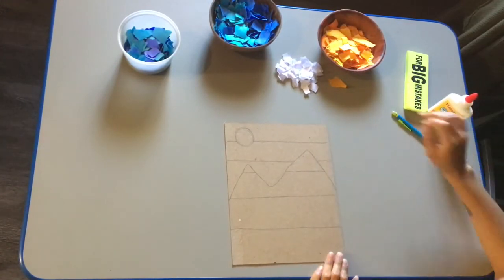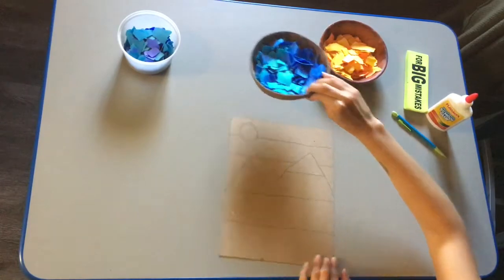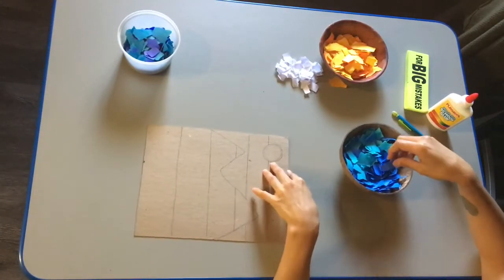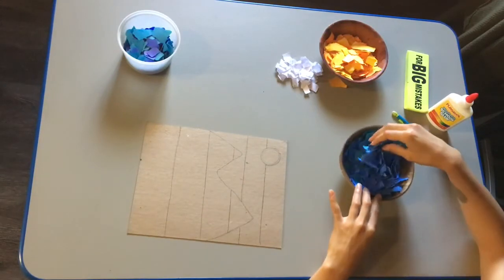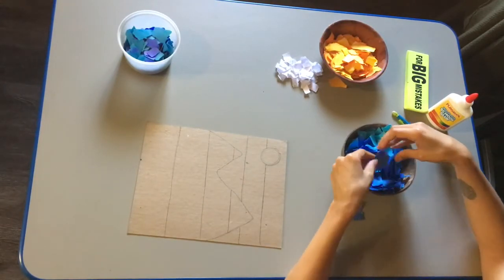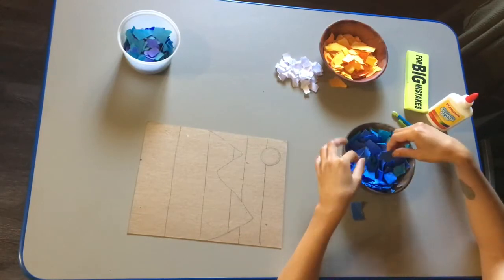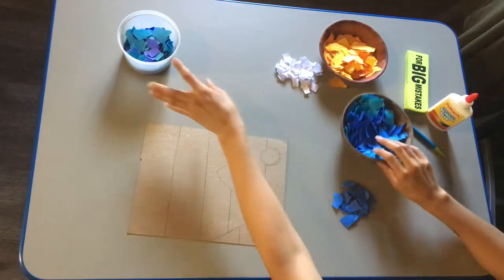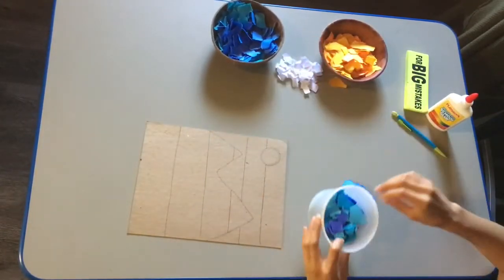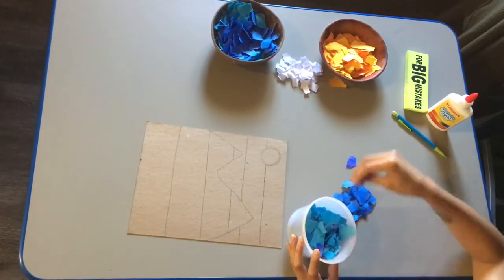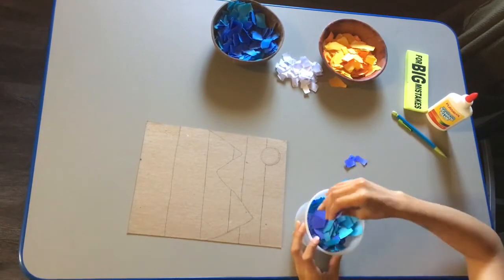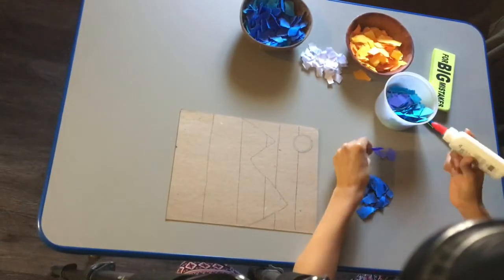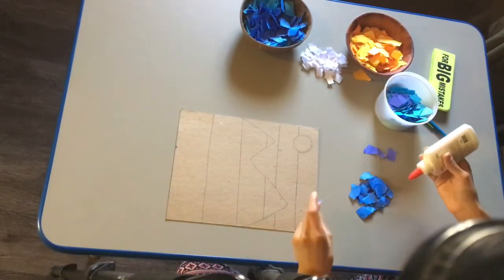So let's get started. I'm gonna go ahead and start on the sky. And I'm just gonna grab my dark blues and purples here, and I'm gonna put them down here. So these are all my blues, and then over here I have some more. I have some purples that we can work with. So let's just keep this close by. This one is gonna be purple. I'm gonna grab my purples and just start pasting.